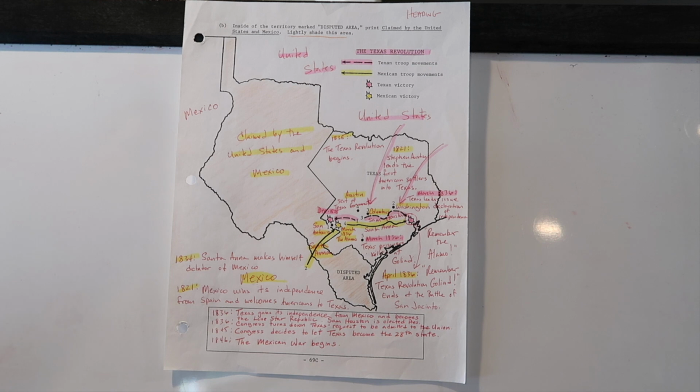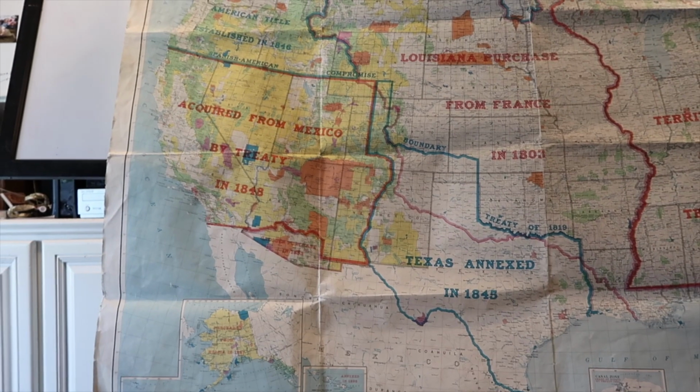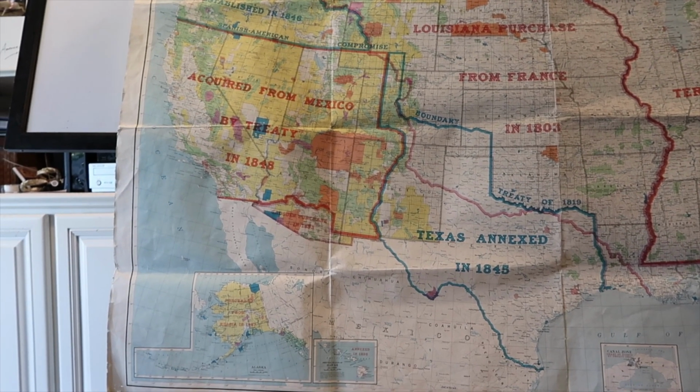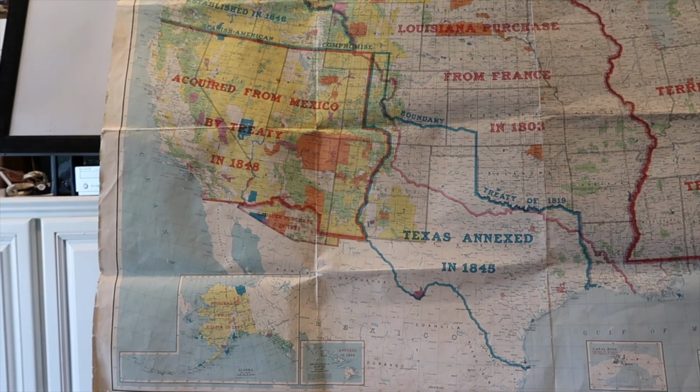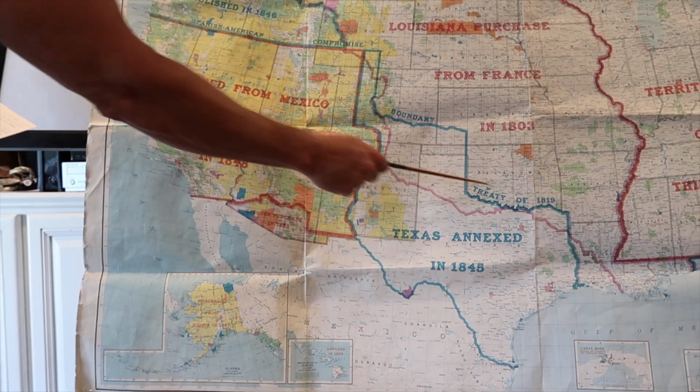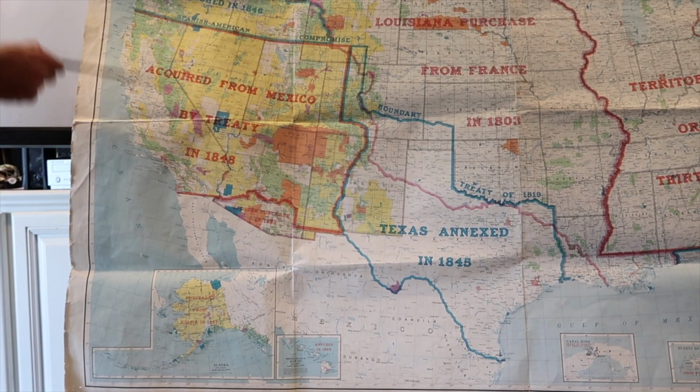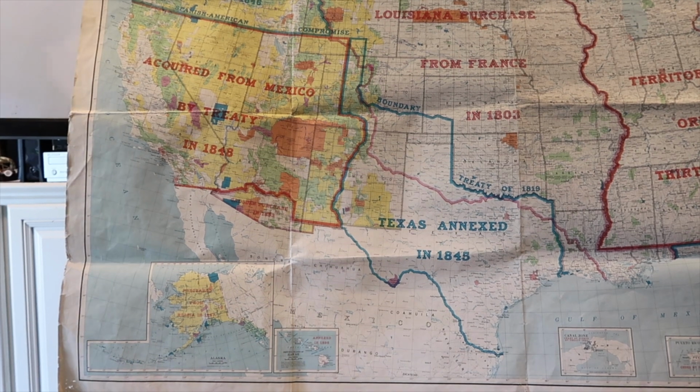So before we get to the chapter, or the section, let's go ahead and take a look at that large size map so we can get an idea of what parts of the country we're talking about. The part of the United States that we're really focusing on today is the southwestern part, including Texas and our state, California.